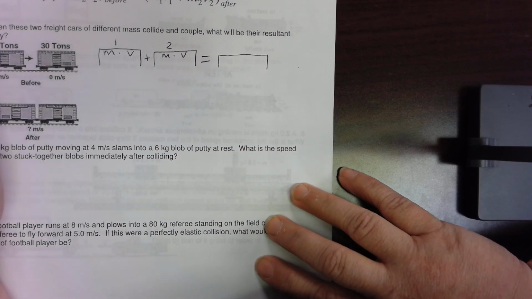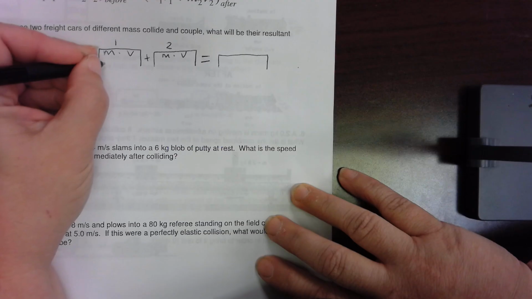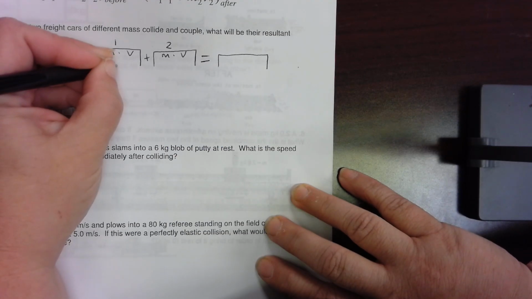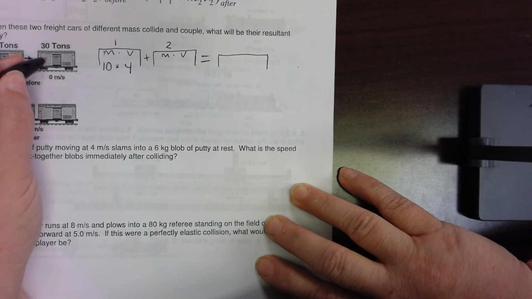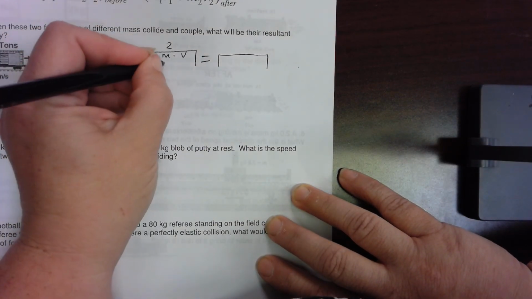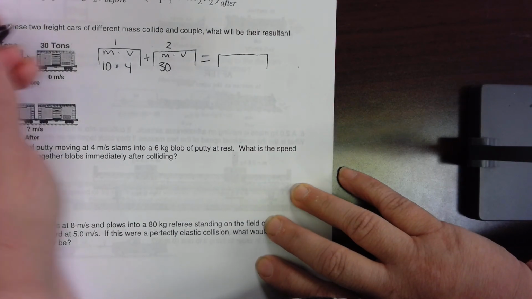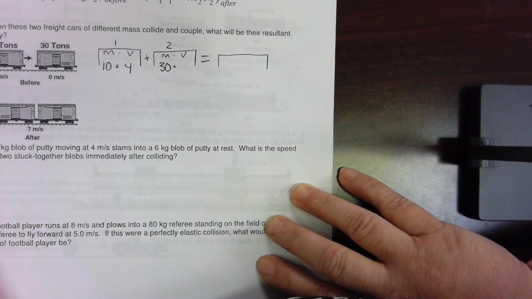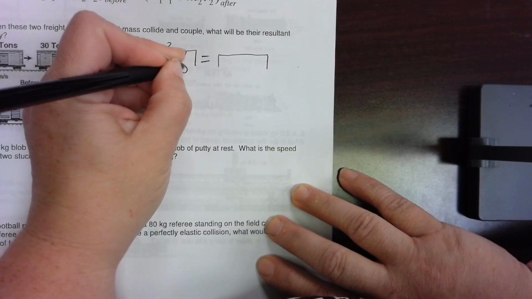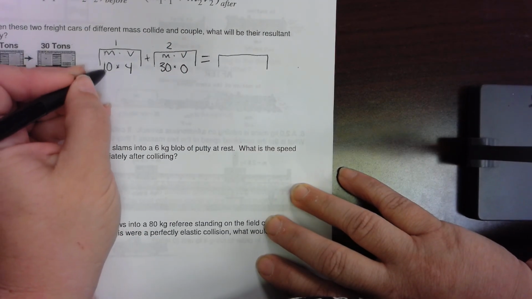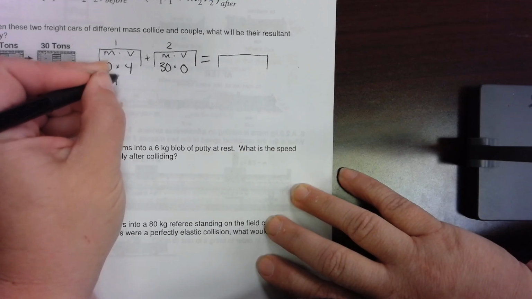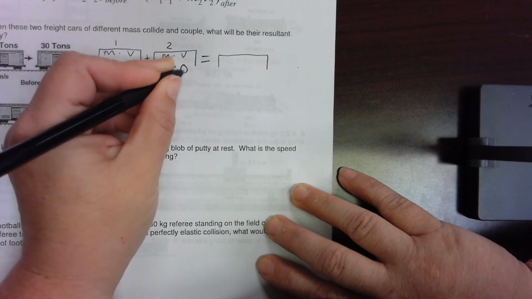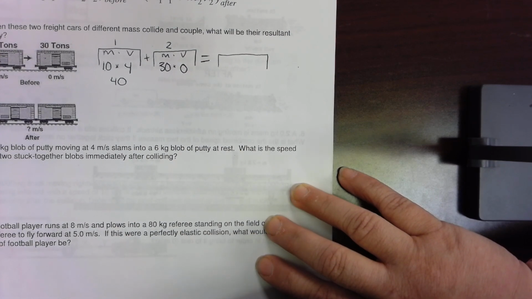So for object 1, this train car, its mass is 10 tons times a velocity of 4, and object 2 has a mass of 30 tons times a velocity of 0. So I'm going to go 10 times 4 is 40. And 30 times 0 is 0.